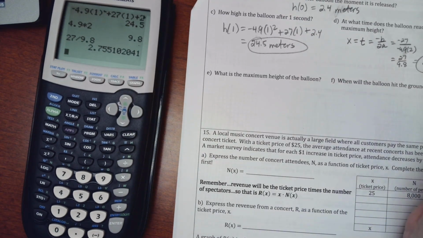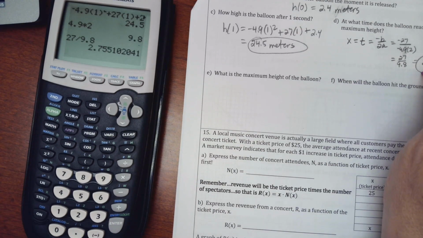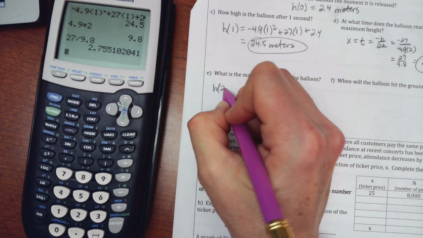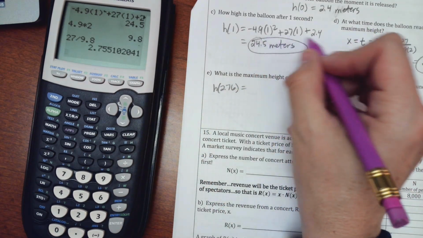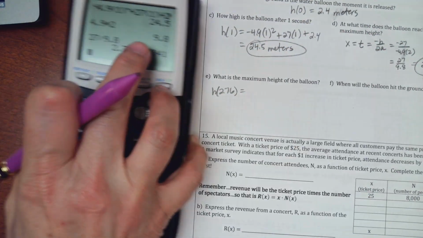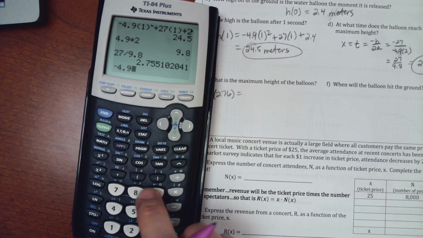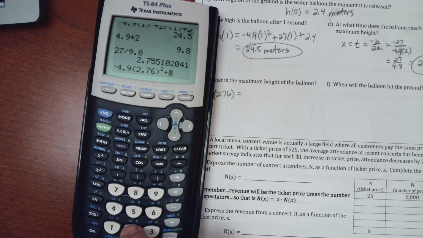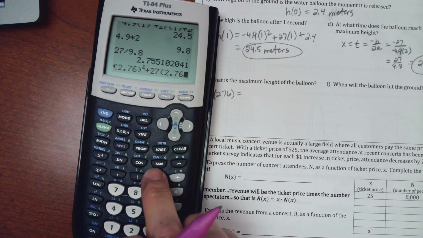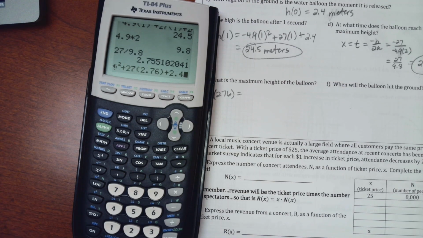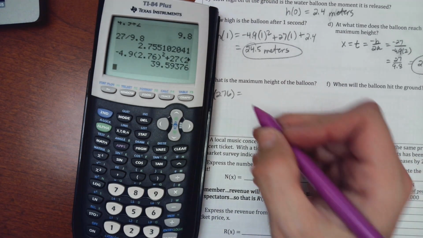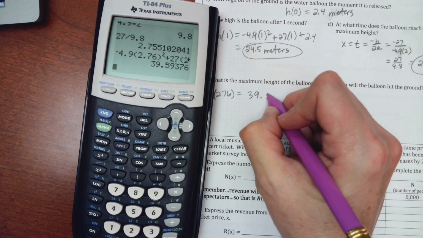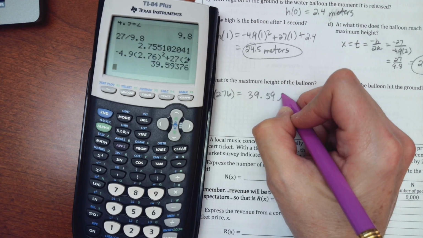Okay. All right, so what's the maximum height? Well, the maximum height is at the time when the maximum height occurred, so I have to figure out the height at that time. So I basically want h of 2.76. Right? So I'm doing this, but with 2.76. So we got negative 4.9 times 2.76 squared, plus 27 times 2.76, plus 2.4. Okay. And we're getting 39.59. Meters, sorry.